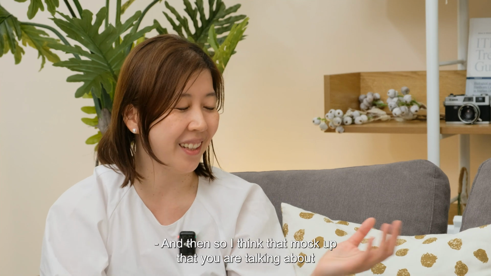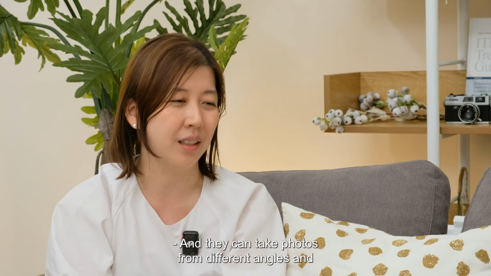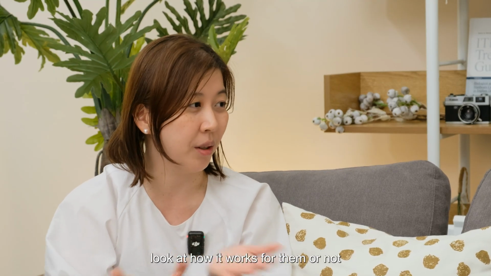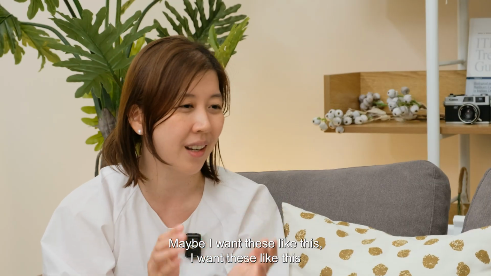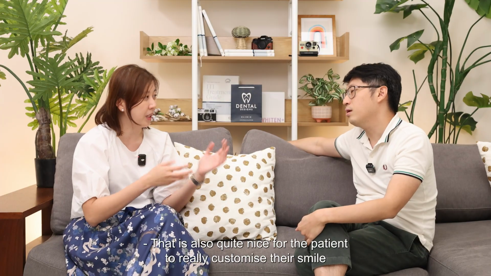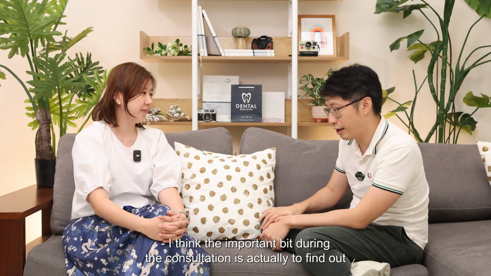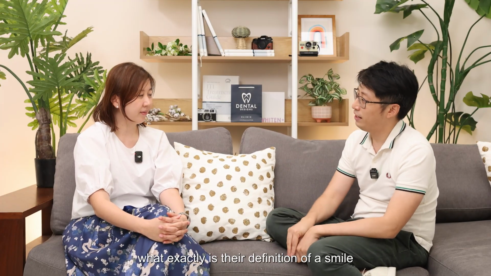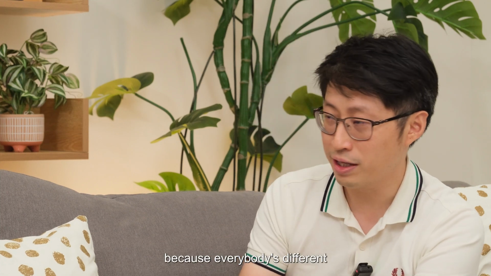Yeah. And I think that mock-up you are talking about, that sort of prototyping in the mouth, where they can take photos from different angles, look at how it works for them or not, and make slight adjustments. Maybe I want this like this, I want this like this. That is also quite nice for the patient to really customize. I think the important bit during the consultation is to find out what exactly is their definition of a nice smile. My definition and your definition is probably different as well, because everybody is different, right?